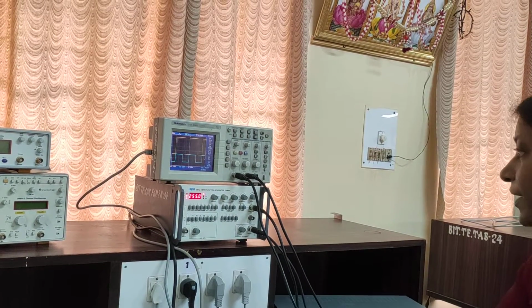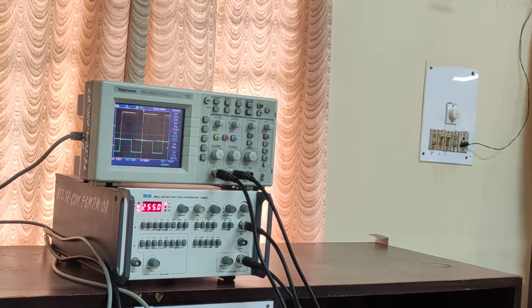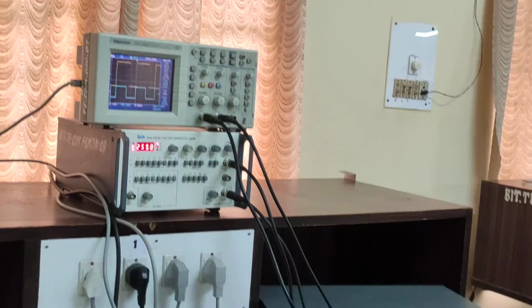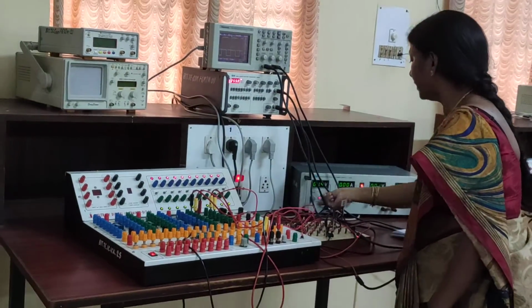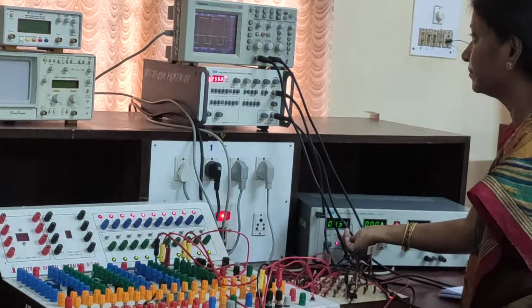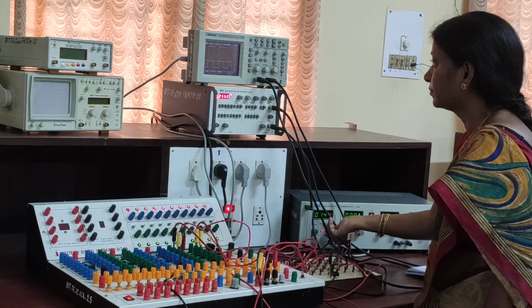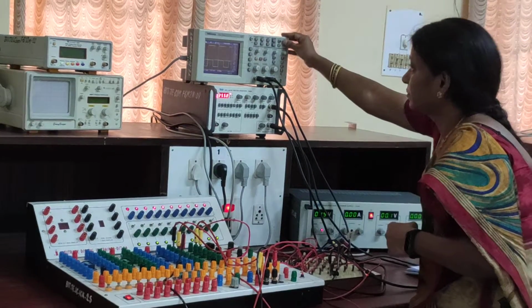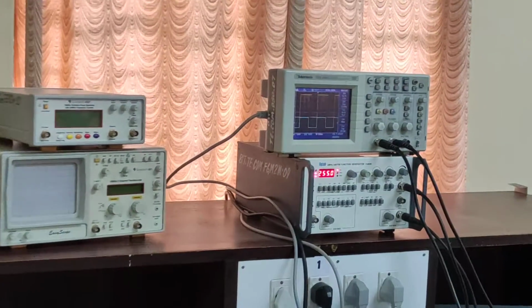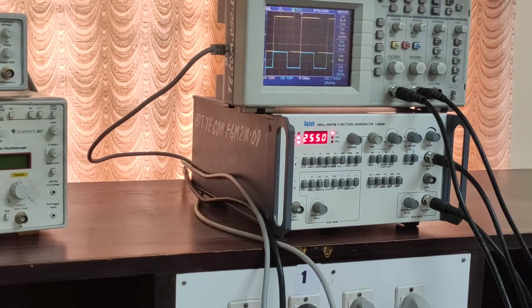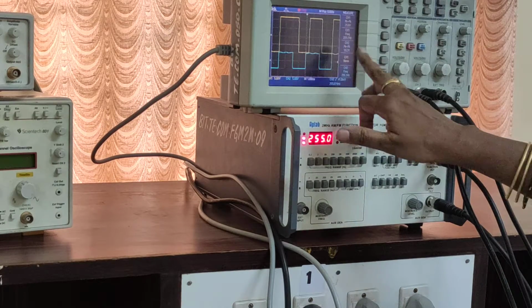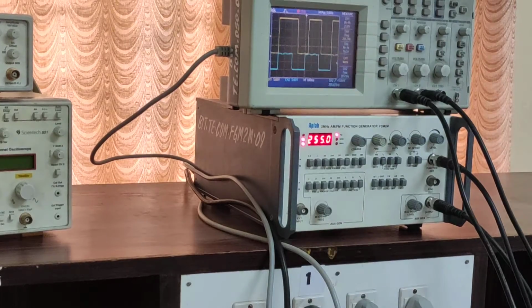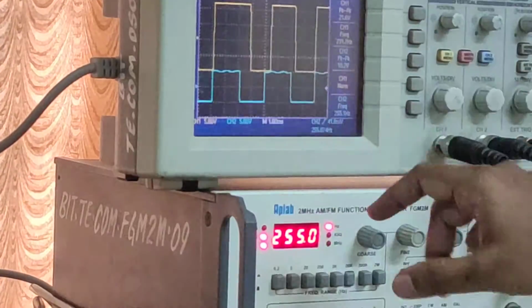Small adjustment in the bias you can do to get the recovered waveform. Since it is a comparator, it compares with the bias changes. Okay, so small delay will be there. So you are getting the same frequency. You can observe here 231 and with a voltage of 21.8 peak to peak.